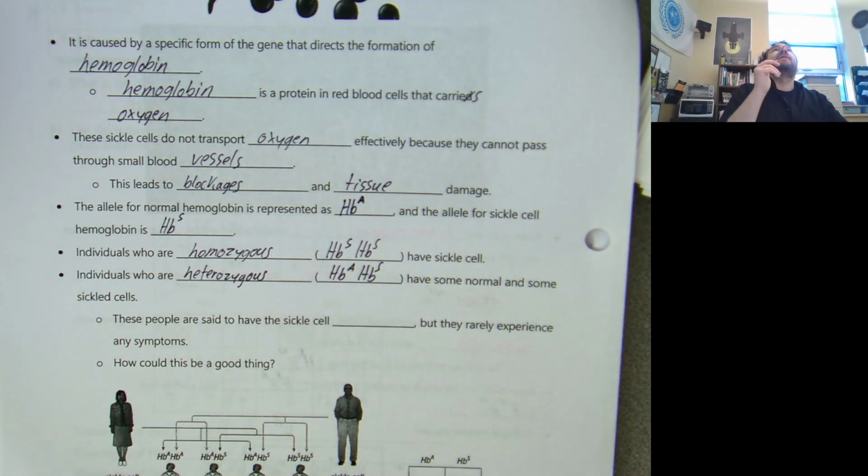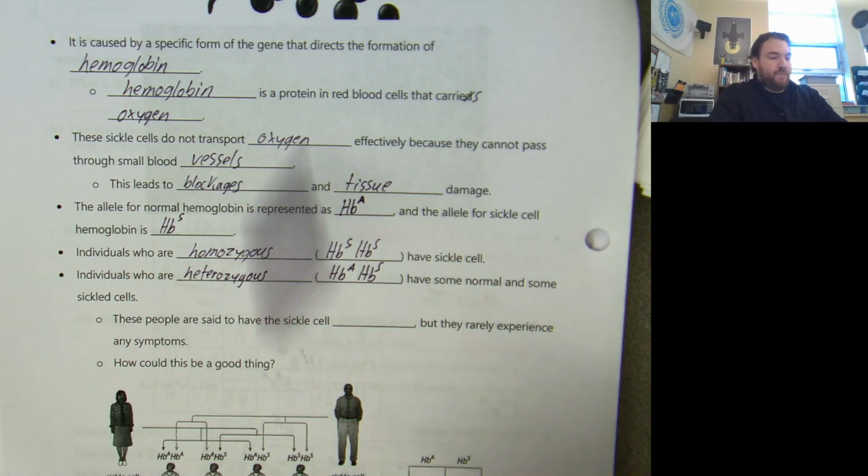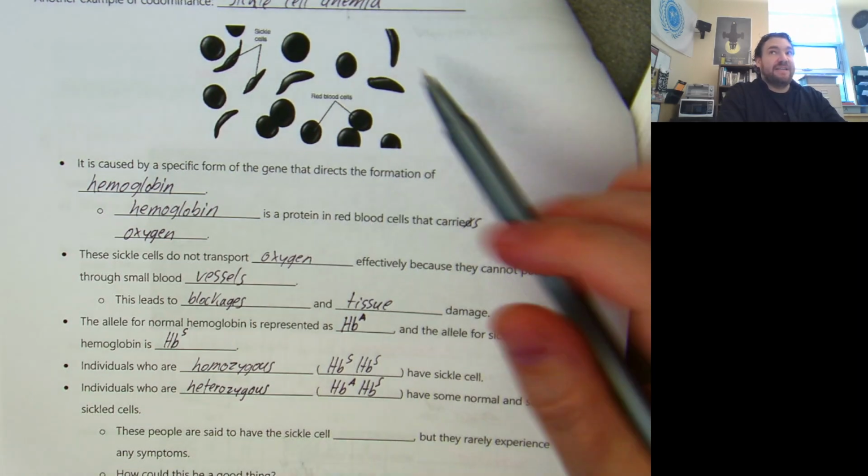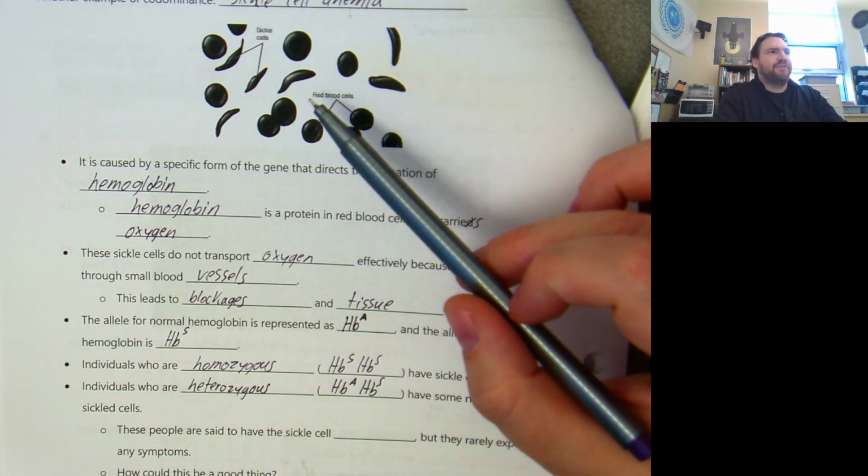And interestingly enough, for reasons I do not know, sickle cell anemia seems to show up more in some populations than in others. Yeah, like racial groups. What is it? Yes, it is very bad for you.